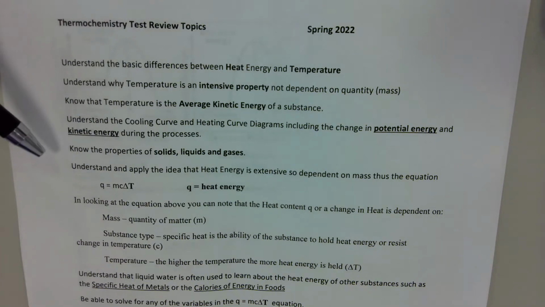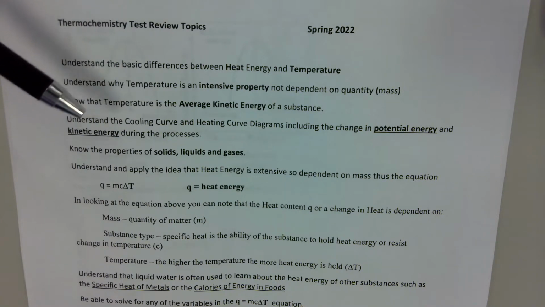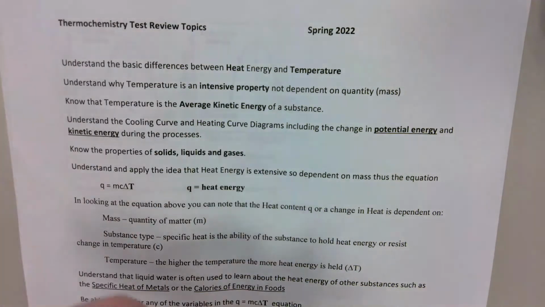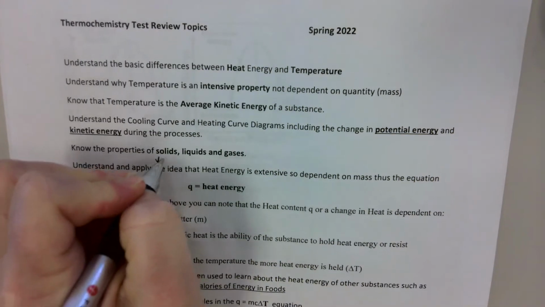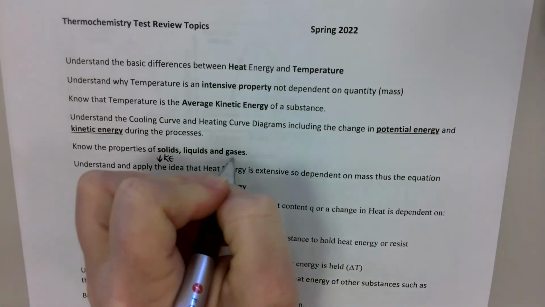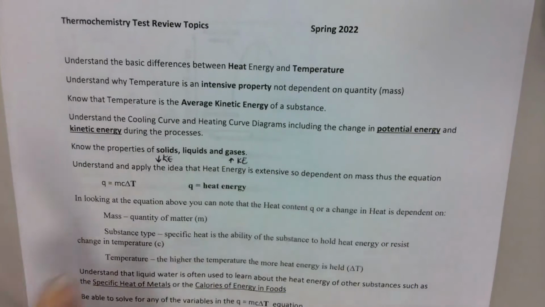The next topic we looked at were the properties of solids, liquids, and gases. You should know that solids have the lowest kinetic energy and gases have the highest kinetic energy of the substances. You should know that you have to add thermal energy, add heat, to change solids to liquids and liquids to gases.